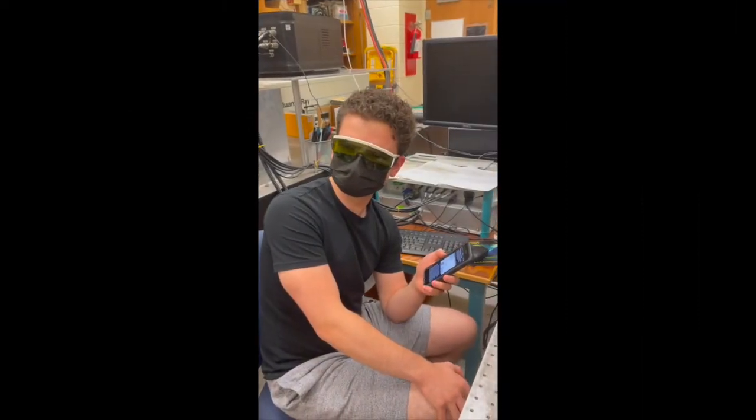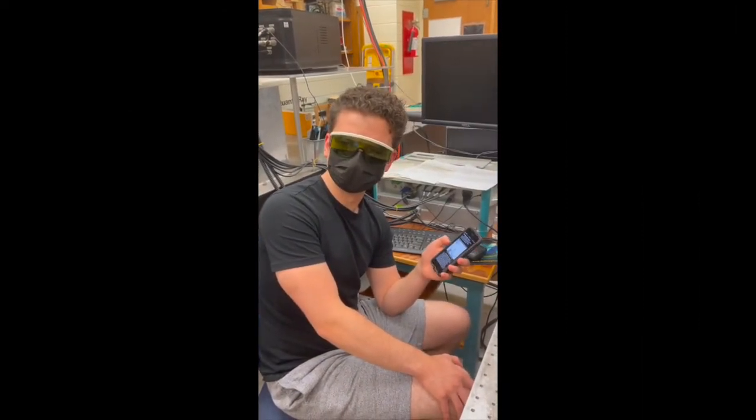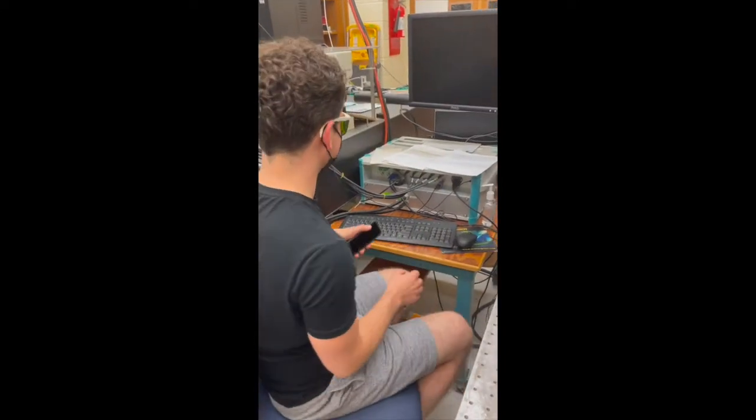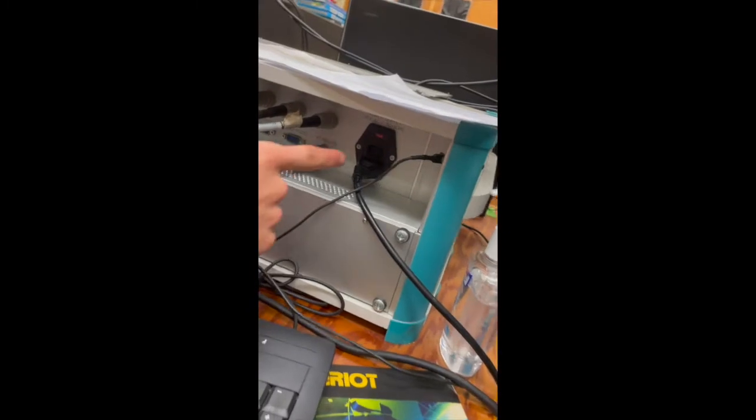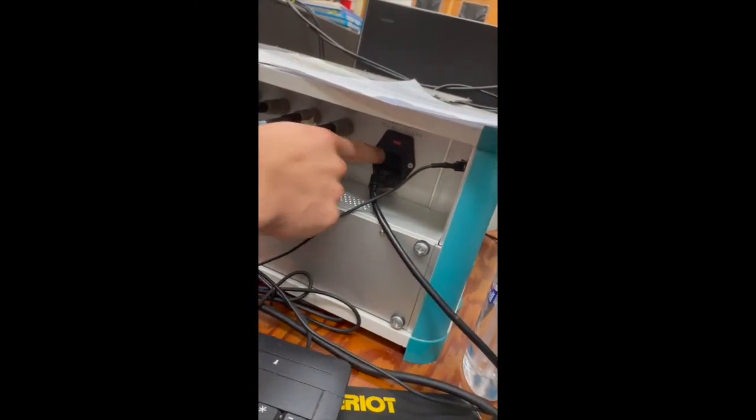Well, we can go ahead and do that. So the first thing we have to do is turn the spectrometer on. And that switch is actually a little bit hidden and hard to find. So it's right on the back there underneath the power plug. Press that.